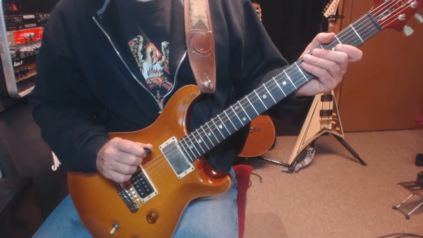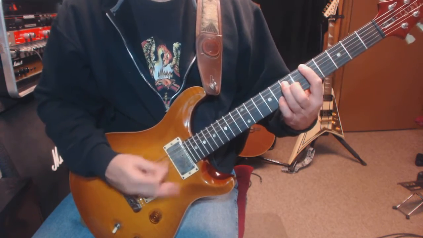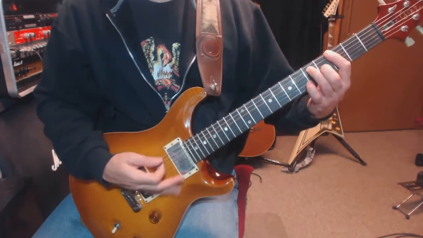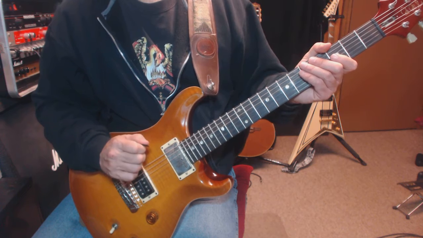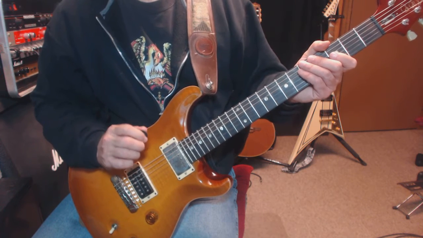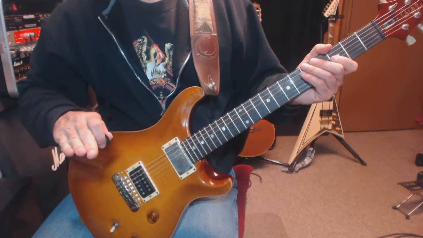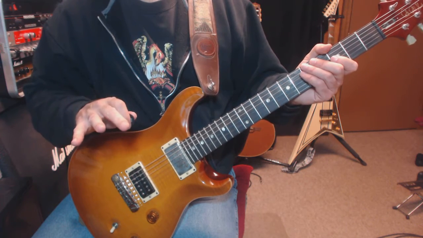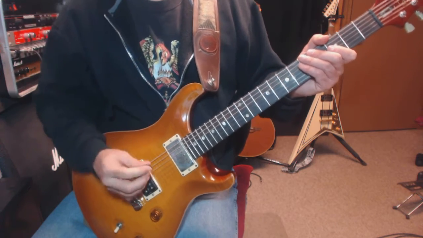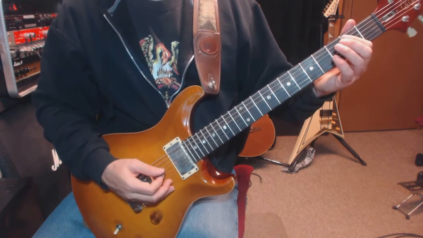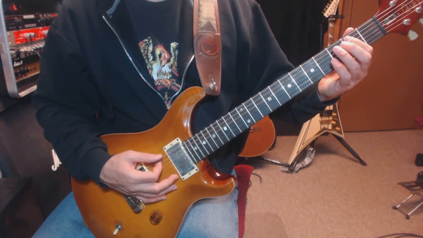Then what we're going to do is this. We're going to assign that a letter name, and that's going to be A. Then we're going to take that and do a whole series of these. It's going to be 4 of them actually: A, A, A, A, and that's going to be your progression. The first one's pretty easy. You're just going to do the same thing 4 times. A, A, A, A.